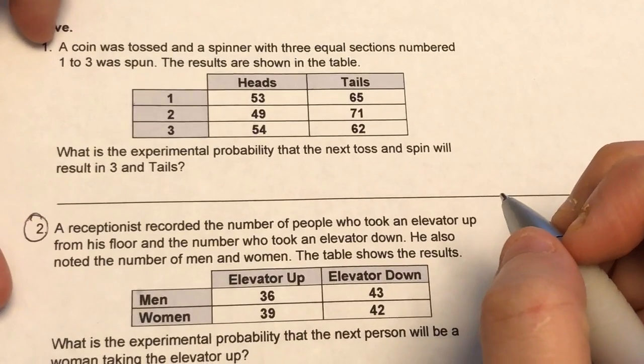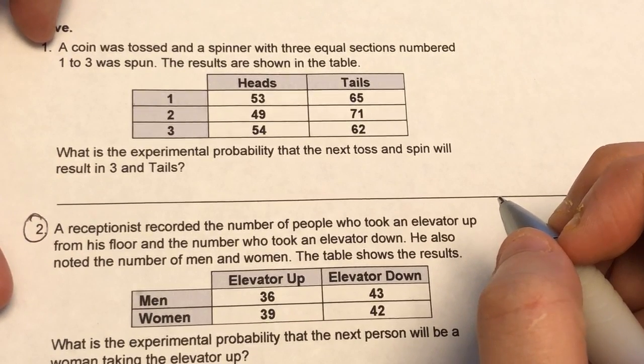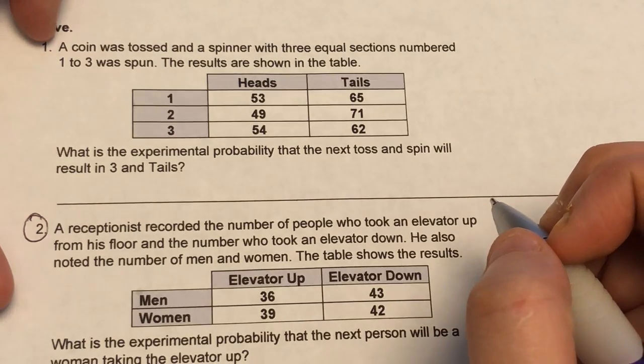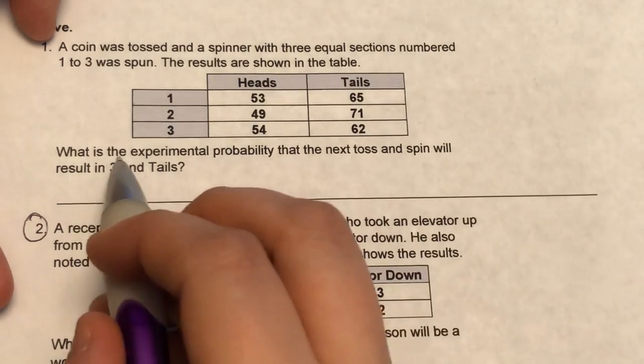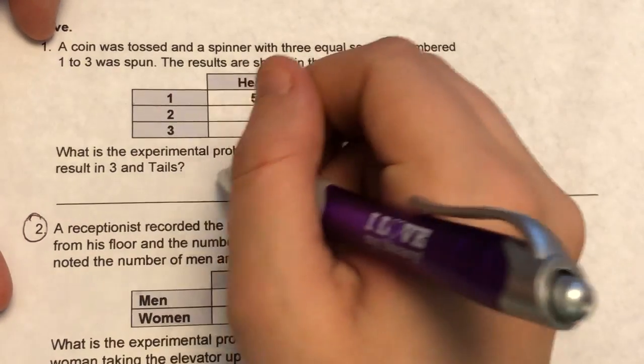All right, so we're gonna do number 1 together. So it says a coin was tossed and a spinner with 3 equal sections, numbers 1, 2, and 3, was spun. The results are shown in the table. What is the experimental probability that the next toss and spin will result in a 3 and tails?